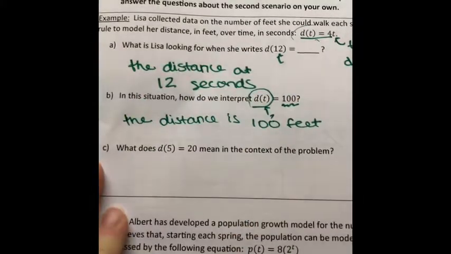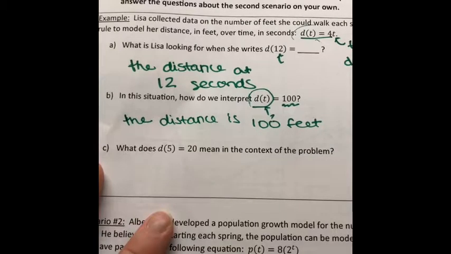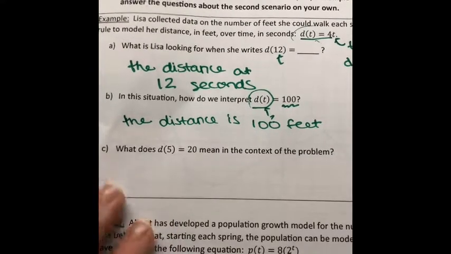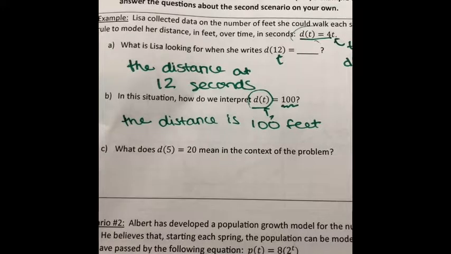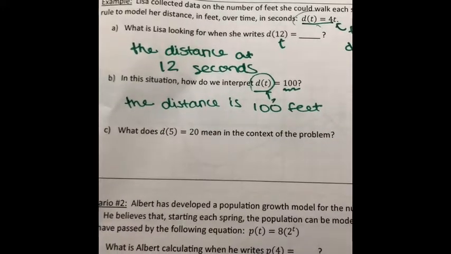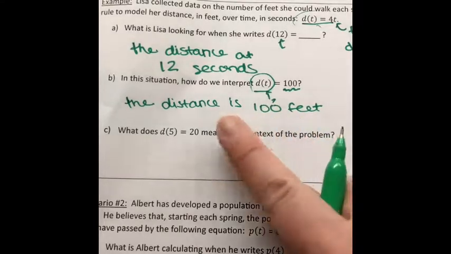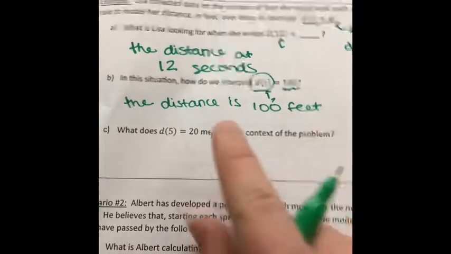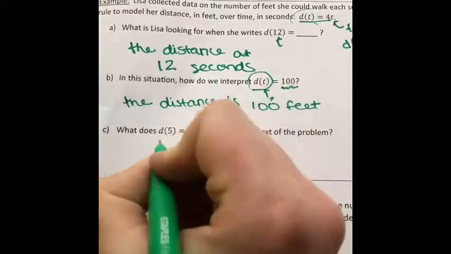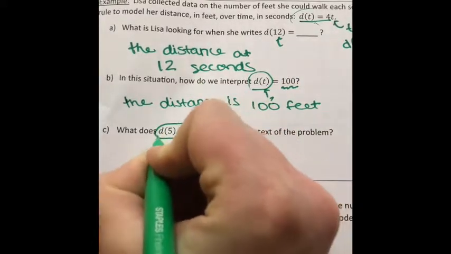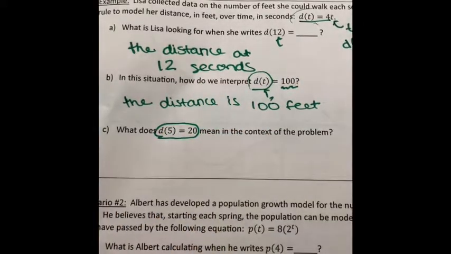This question doesn't ask us to figure out what the time was, although we could. We don't need to do that at this moment. All we have to do, again, is translate from the algebra, d of t equals 100, to the words: distance is 100 feet.